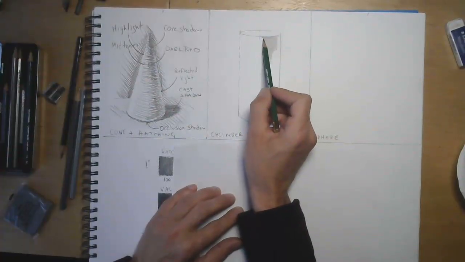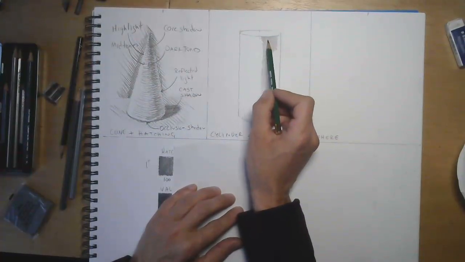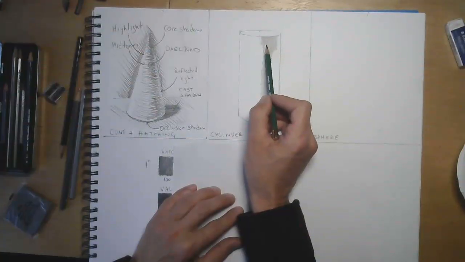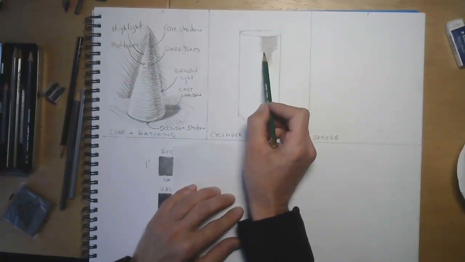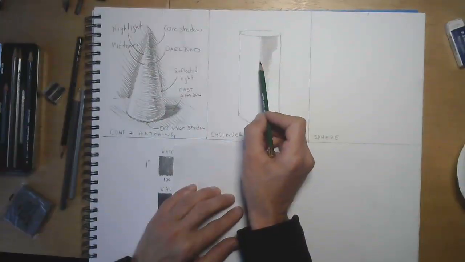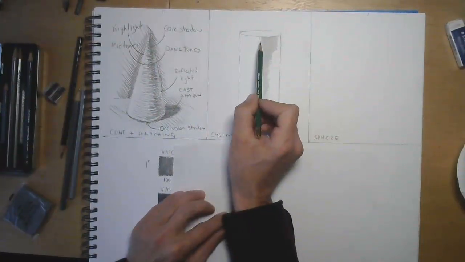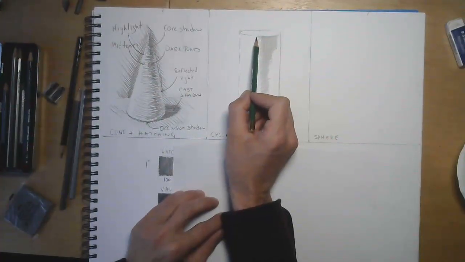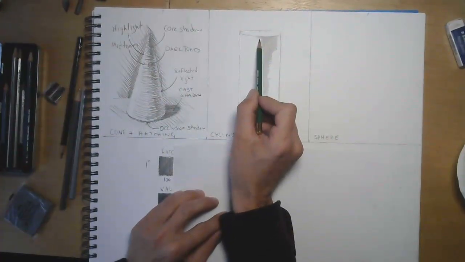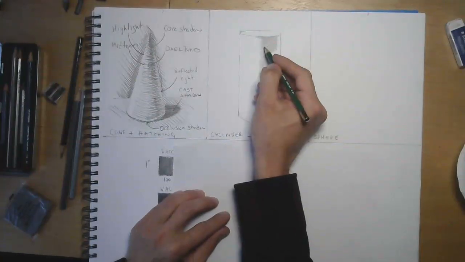So the core shadow fades into the midtones quite quickly here. So I'm trying to get that smooth blend just to gradually build it. Notice I'm holding way back here on the edge of my pencil. If you're up here, a couple things happen.